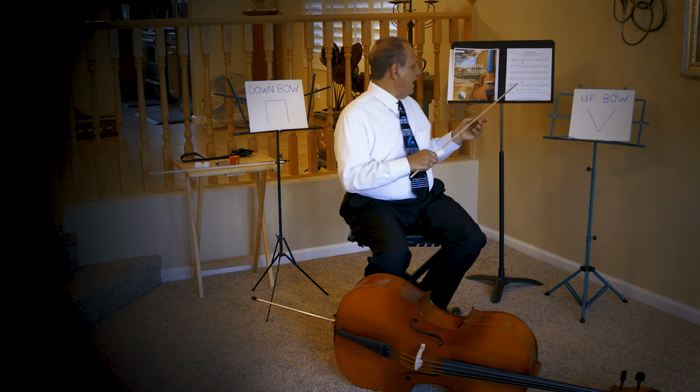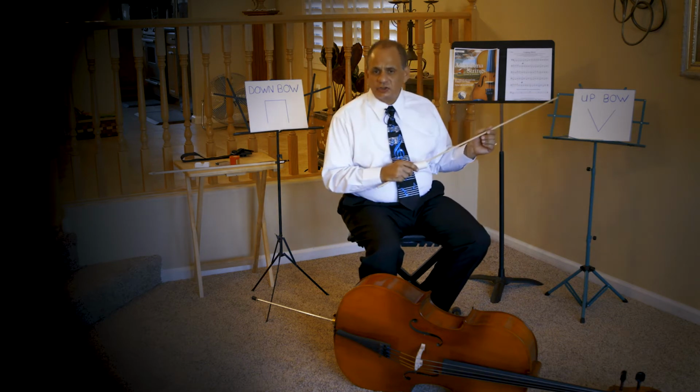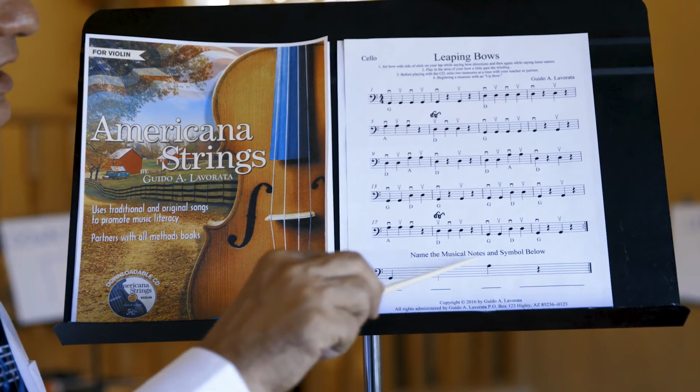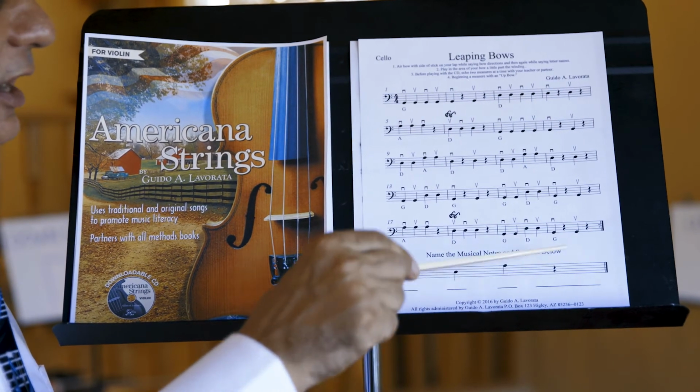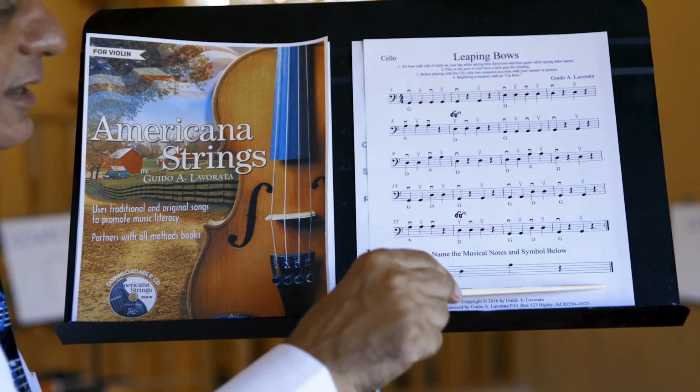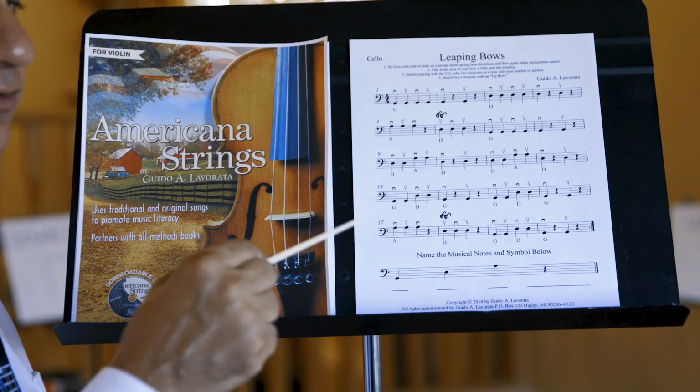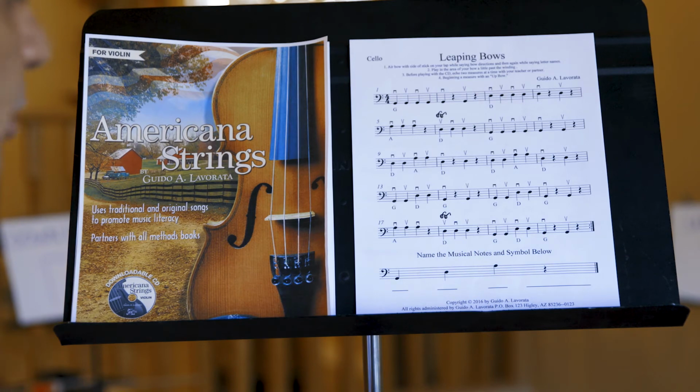At the very bottom here, we have an answer key. Make sure to identify the letter names of the notes. When you come to the squiggly symbol right here, make sure you write quarter rest. So repetition and review will make learning permanent.